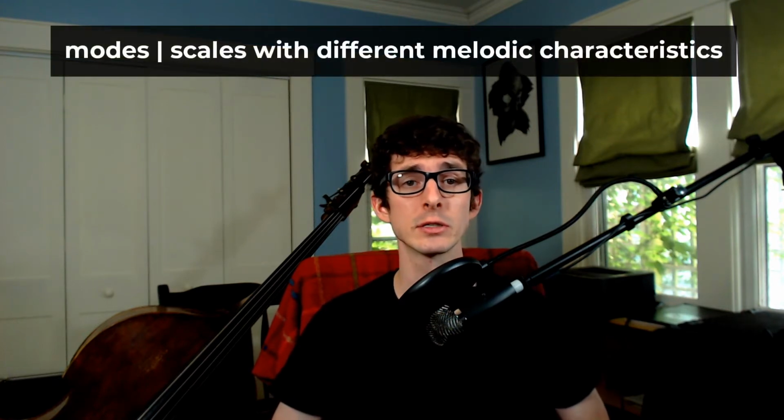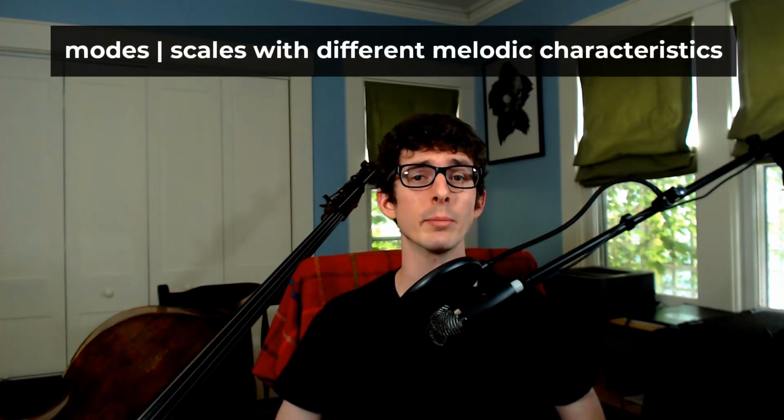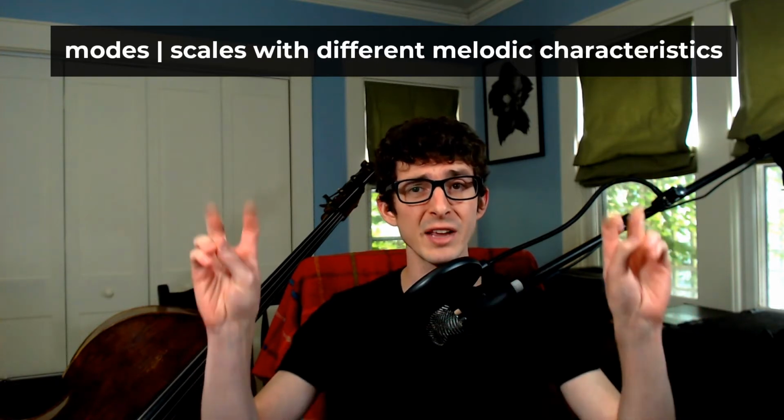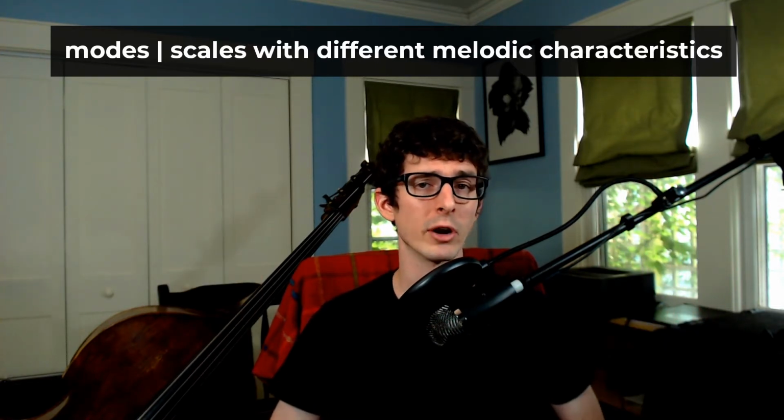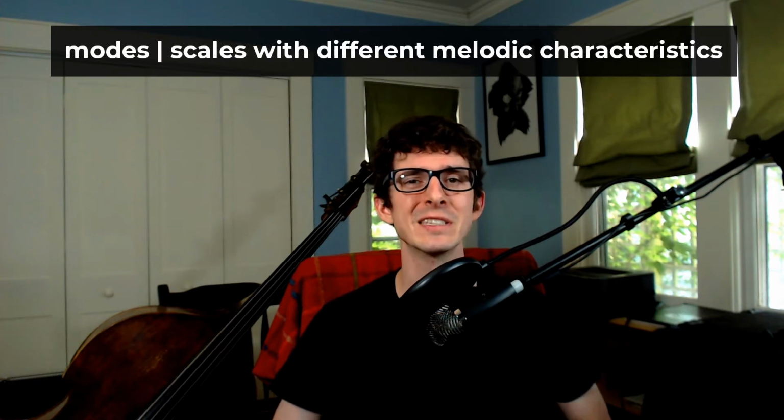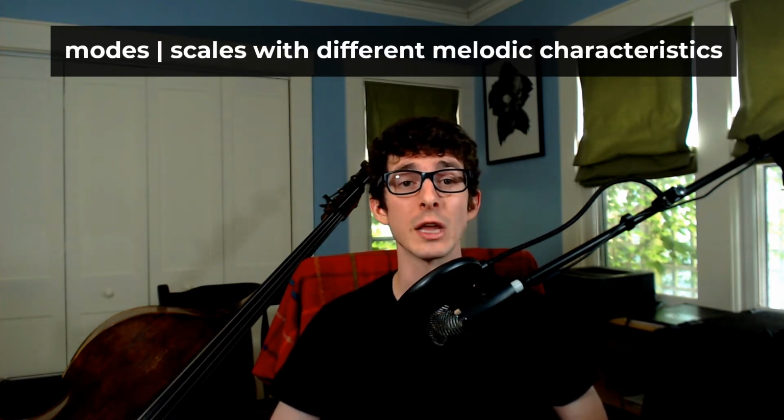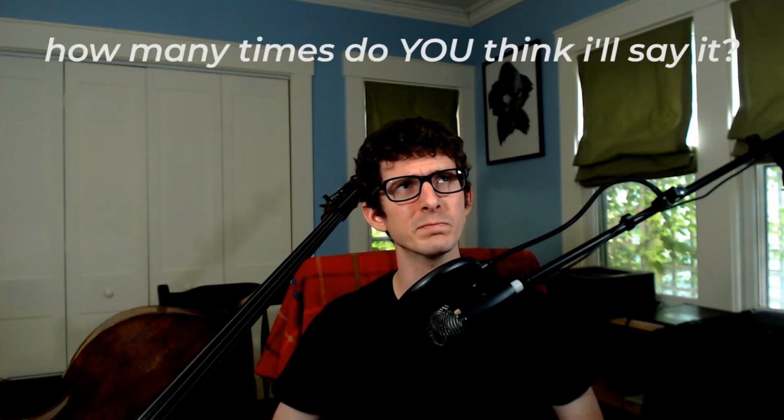So what are modes? Modes are essentially scales that have different melodic characteristics. In other words, we already know that major and minor scales, for example, have different flavors, so to speak, and this is no different. In fact, today we're going to be talking specifically about modes based on the major scale, but there are also modes to be built on other scales, like the minor scale. To build modes on the major scale, we're essentially going to be starting a scale on each scale degree of the major scale. I feel like I should count the number of times I say scale in this video.